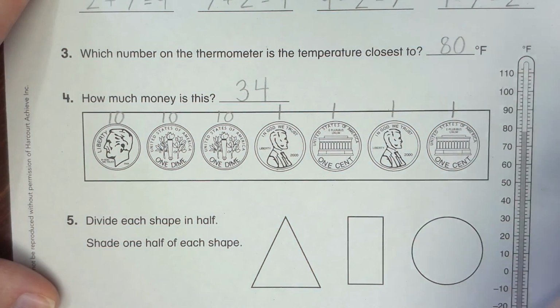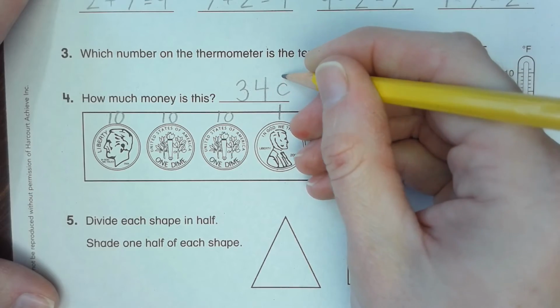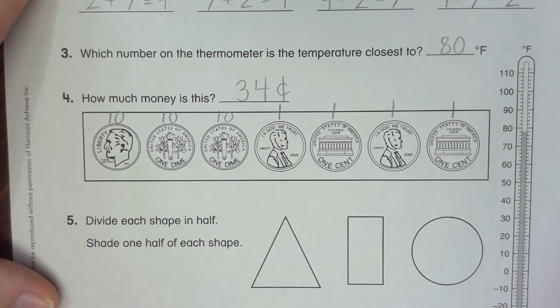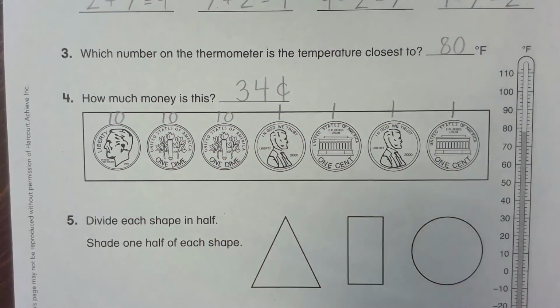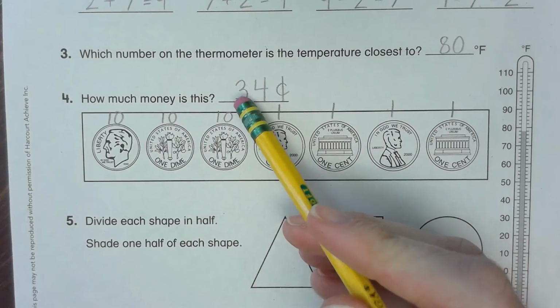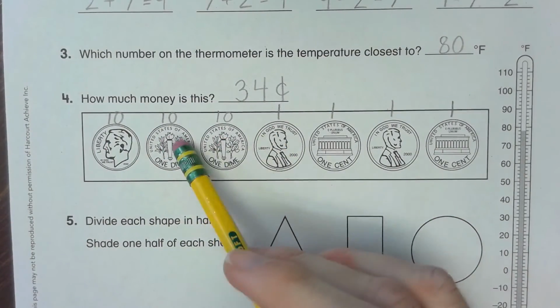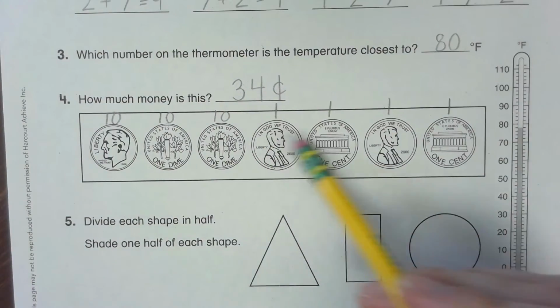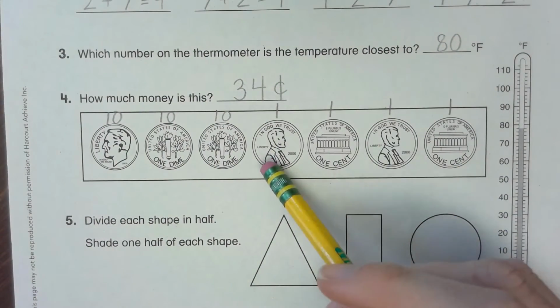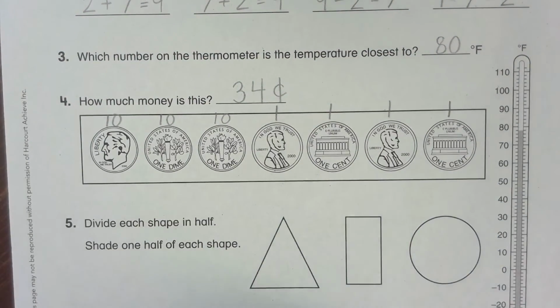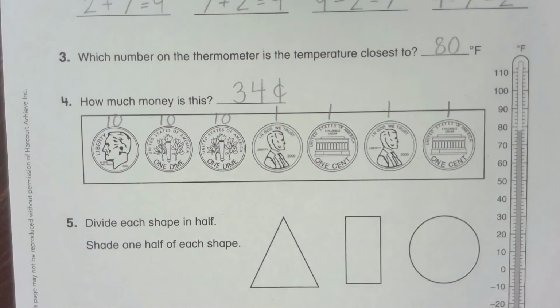34. And don't forget your cent sign because this is 34 cents. And the easy way to check that, the 3 in the tens column means we should have 3 dimes, 3 tens. 4 in the ones column means we have 4 ones, 4 pennies. Are we correct? Yeah, we are.